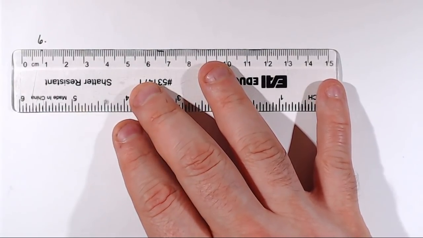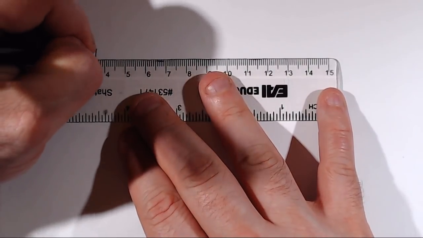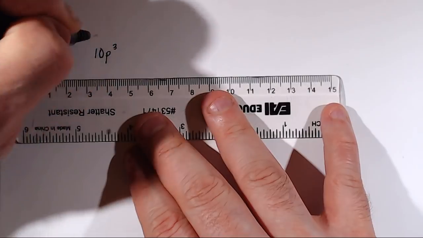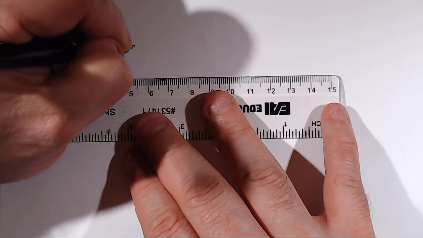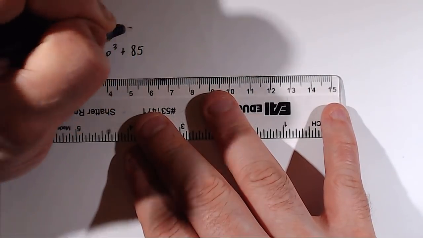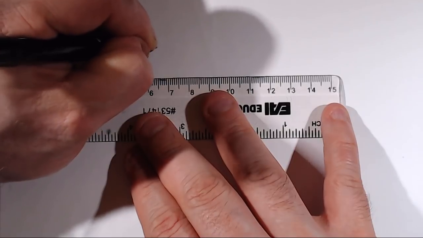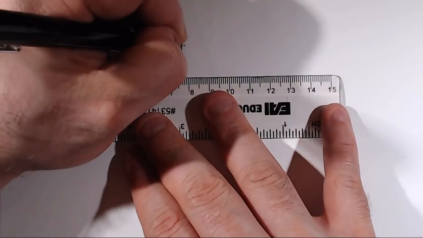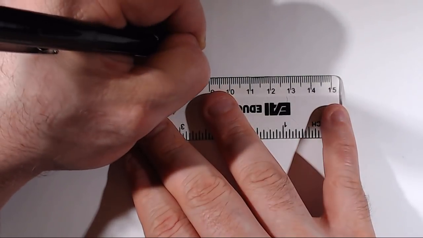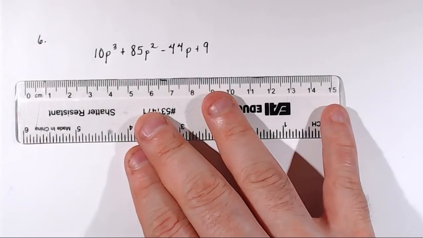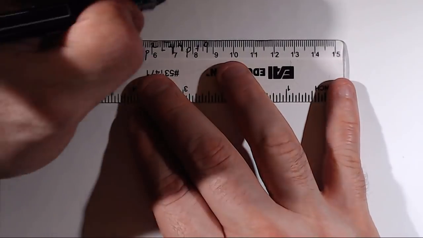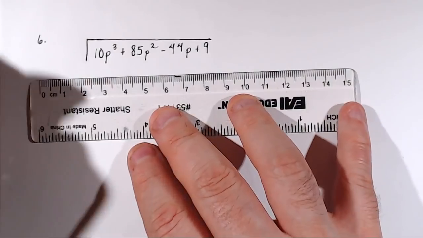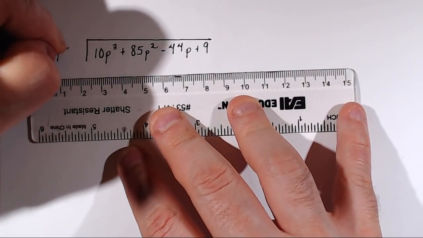We're going to divide, in this one, 10p cubed plus 85p squared minus 44p plus 9. We're going to divide that by p plus 9.